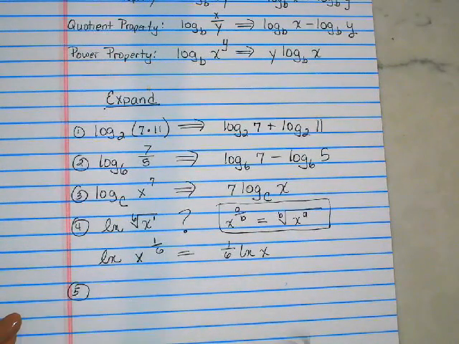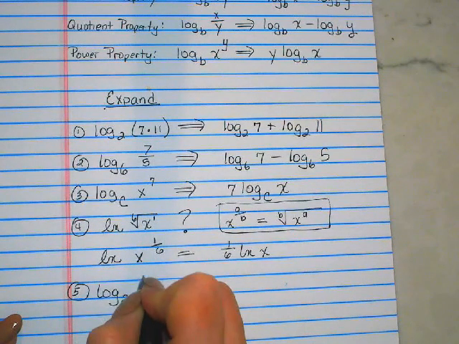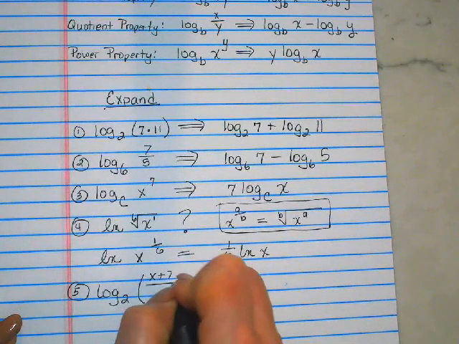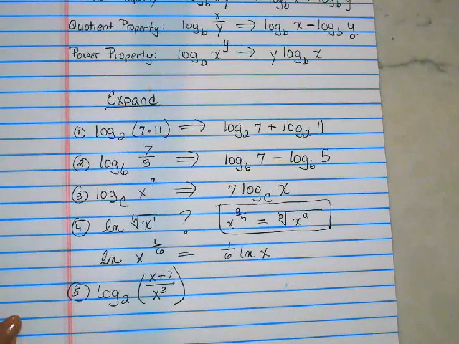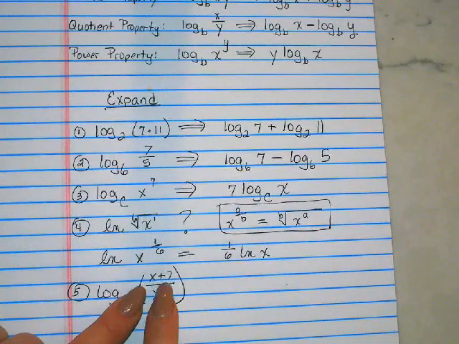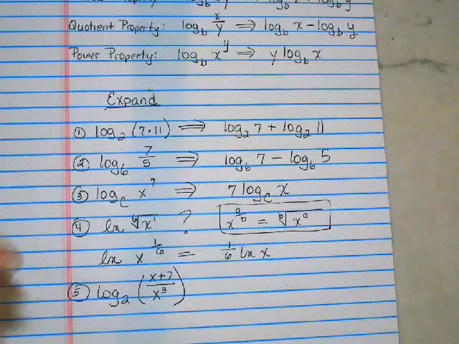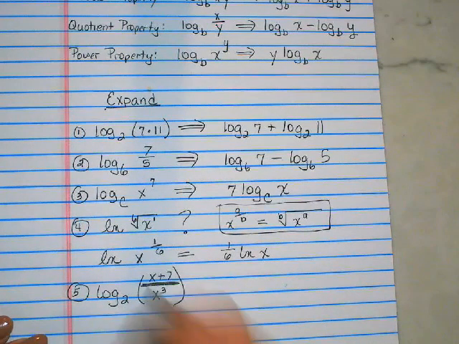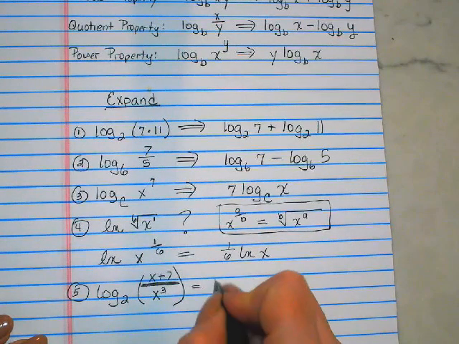Let's go to number 5, which is log base 2 of (x plus 7) over x cubed. Now this up here is a plus. There is no property for a plus. This has to stay together as a binomial. So this is a division. If it's a division, you're going to do subtraction.